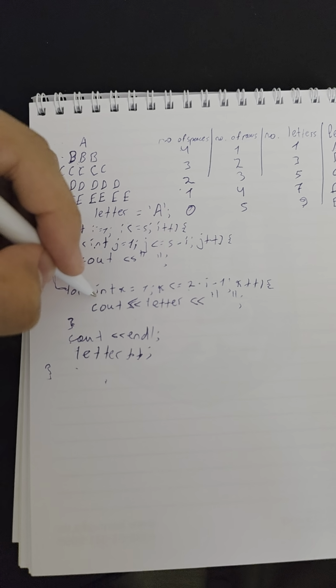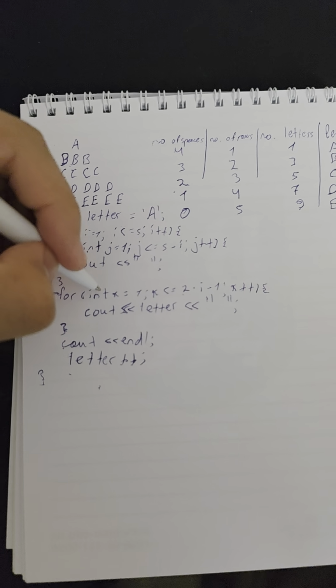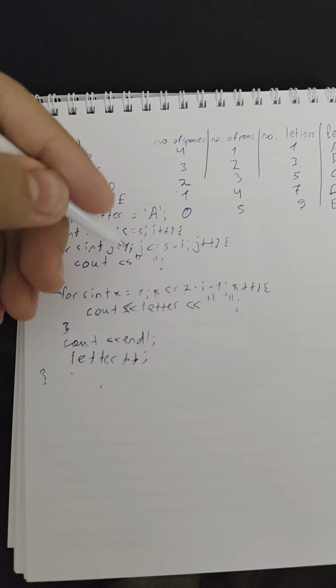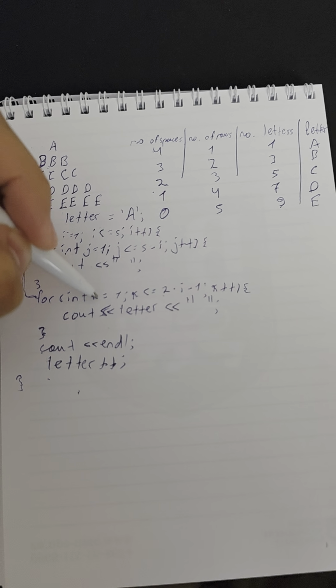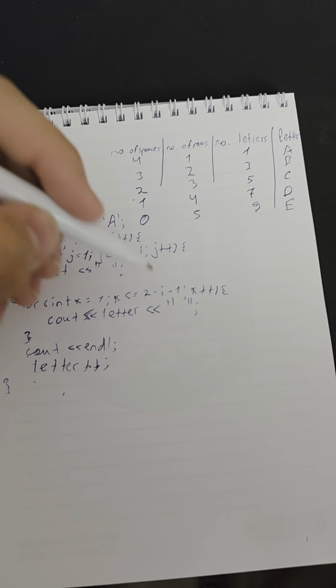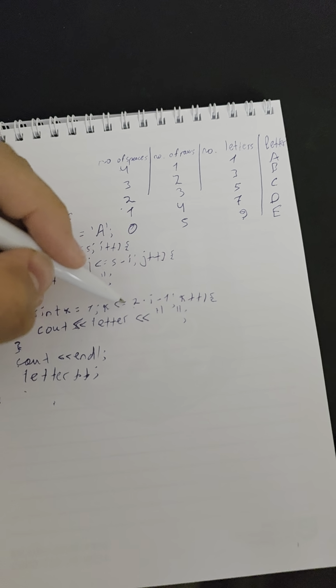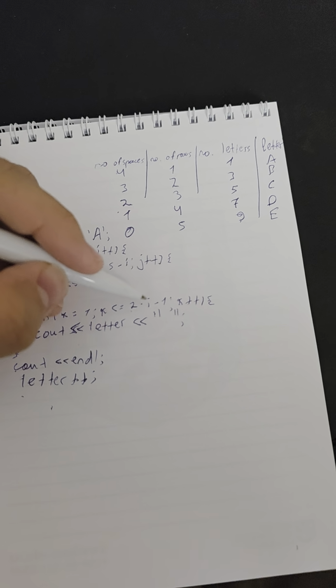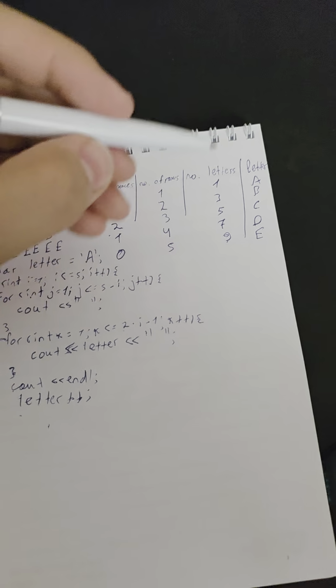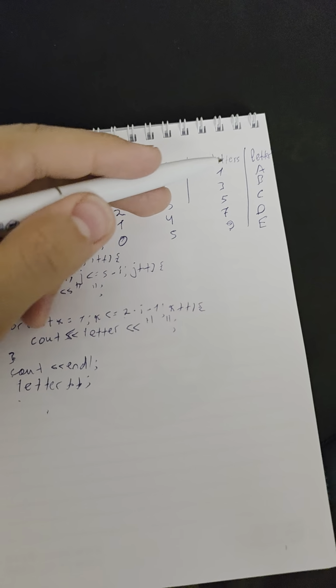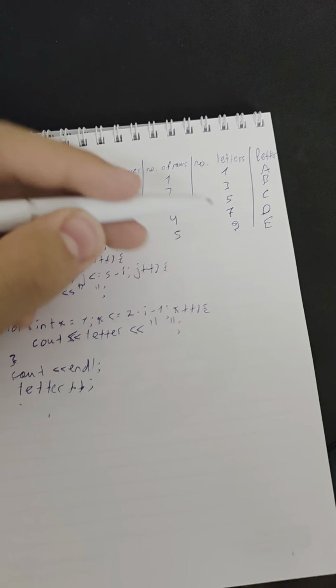And the second inner loop is k, it's the count of letters. So while k equals 1, and while k is less or equal to this number, which every time goes here, here, sorry.